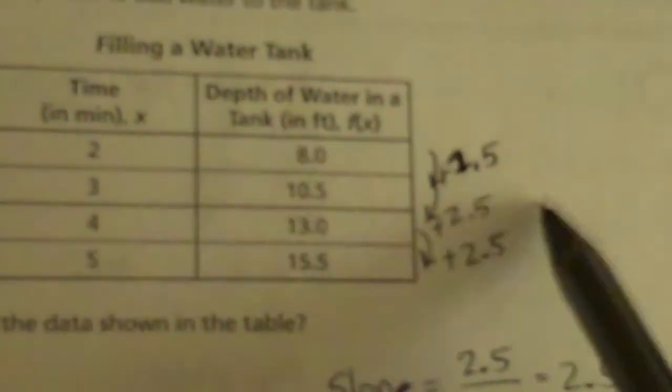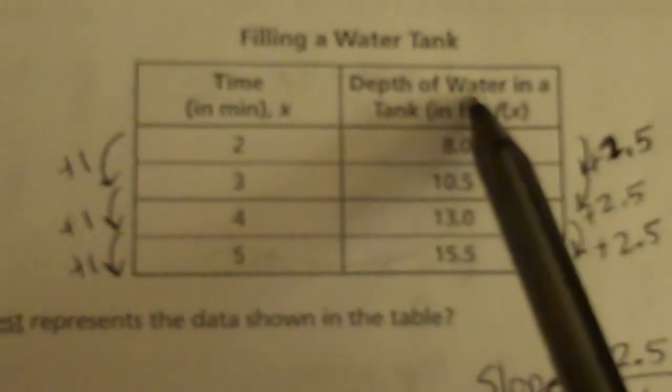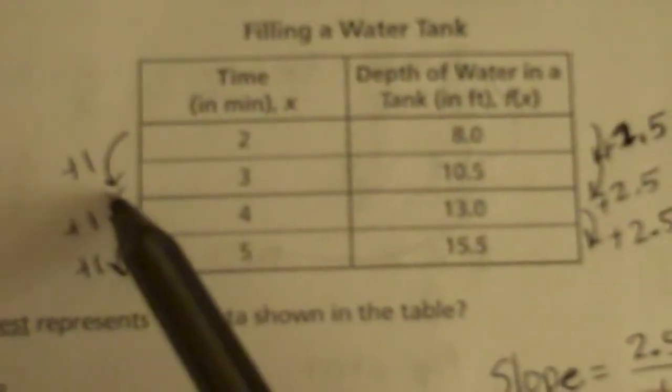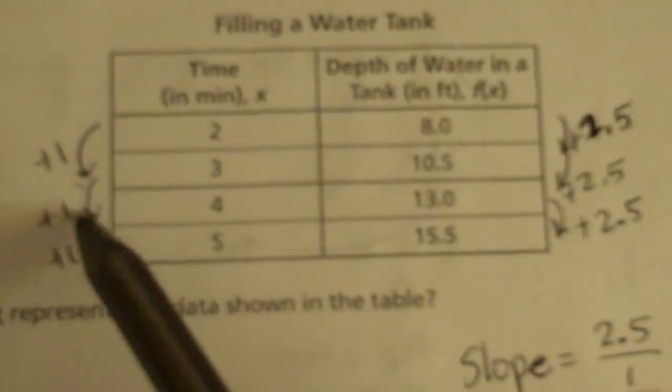Alright, on the next one. This one is asking for us to find the equation, or in this terms, it says function, that best represents this scenario. So probably I'd look to find my slope first. So I look here, plus 1, plus 1, plus 1. This is a plus 2.5 each time. And remember, with slope, you always take that y and put it over x. So I take this 2.5 and put it over the 1. So there's my slope, 2.5.